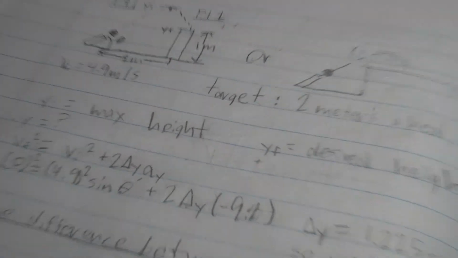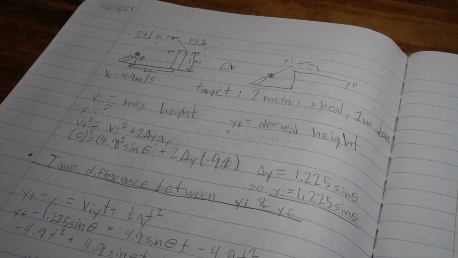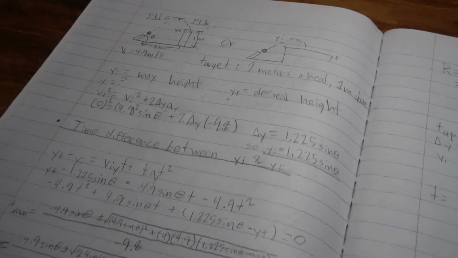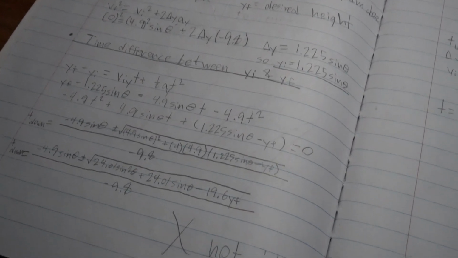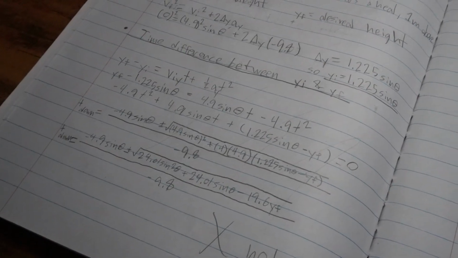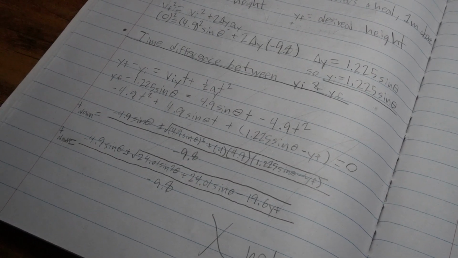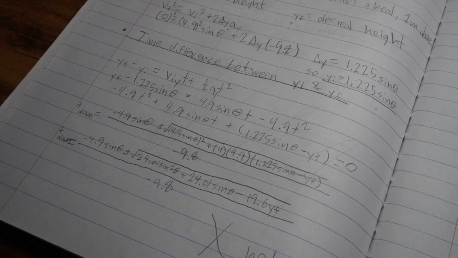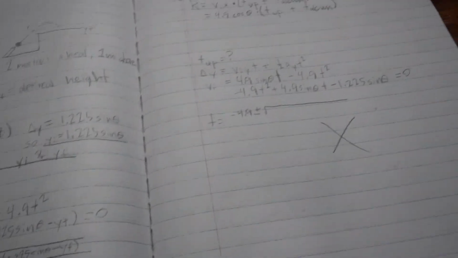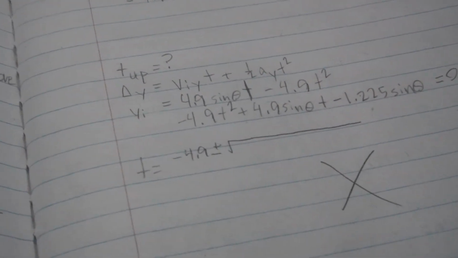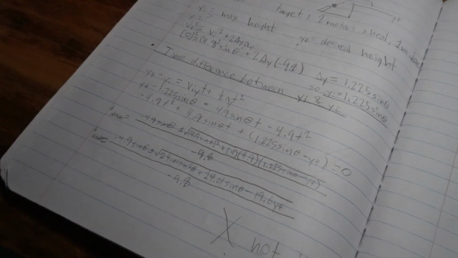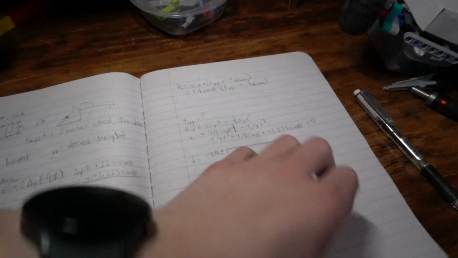So at first I just tried to find the general equation first, which was not smart because it led to basically just a whole bunch of variables I couldn't solve for, and it just got extremely convoluted, right? So it's really hard to solve. I had to do a couple quadratic formulas in a row, and it was just a big mess.